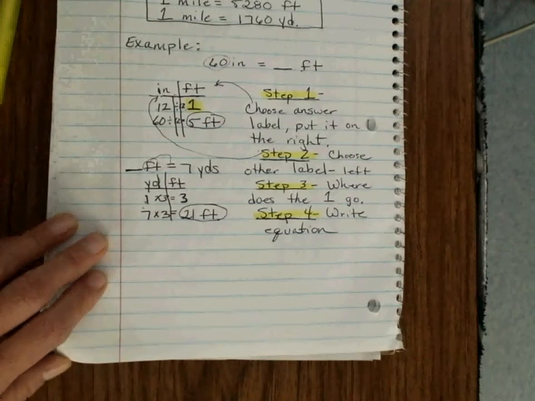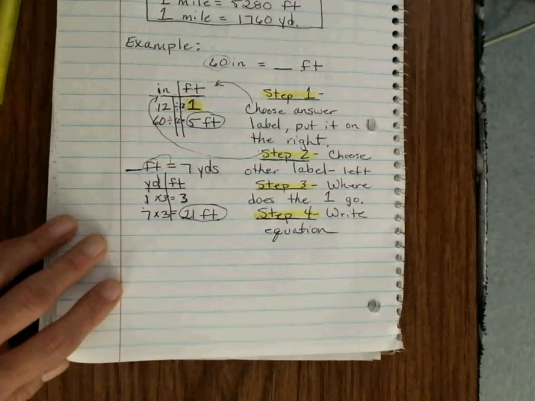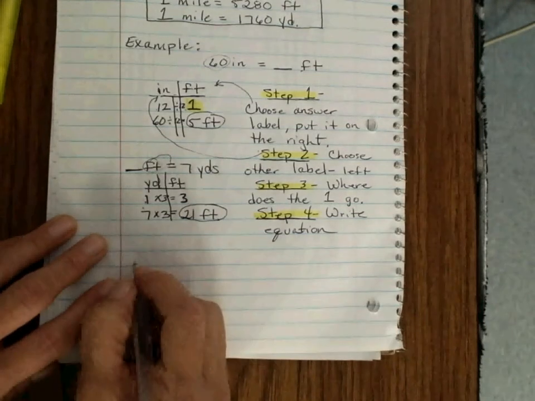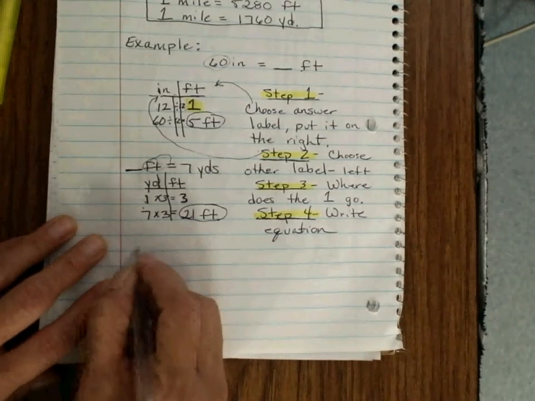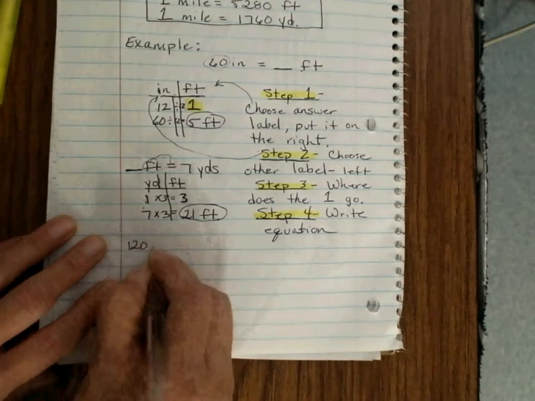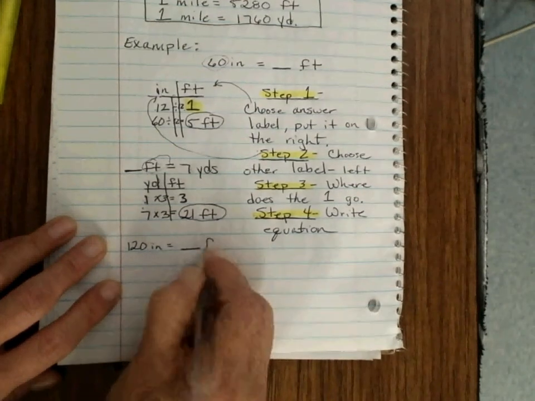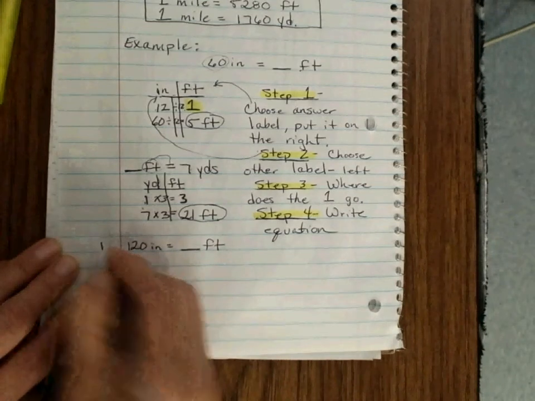Okay, and let's try a couple of them for you to do at home. Let's do 120 inches equals how many feet? Okay, let's do that one.